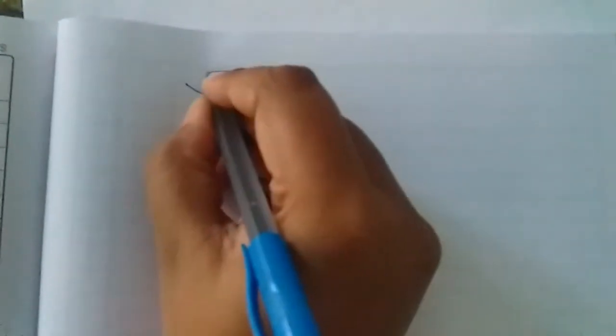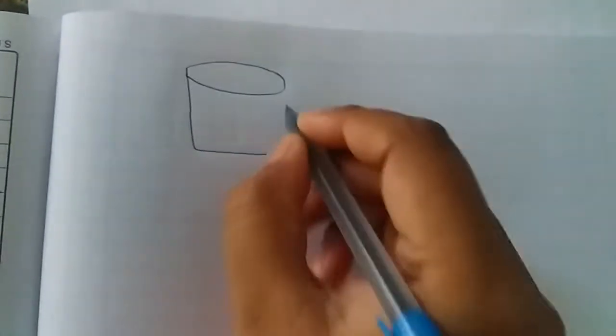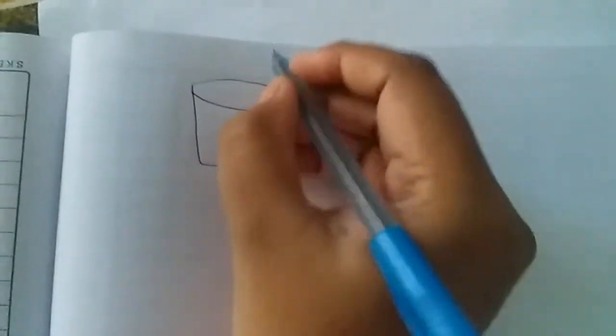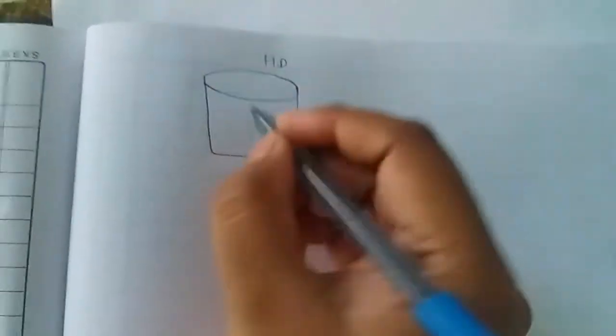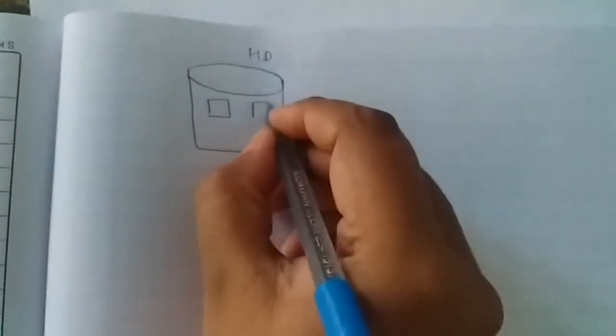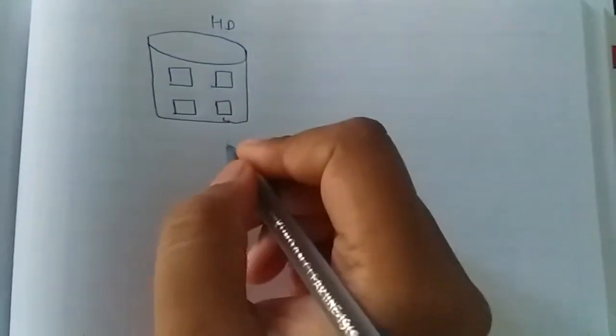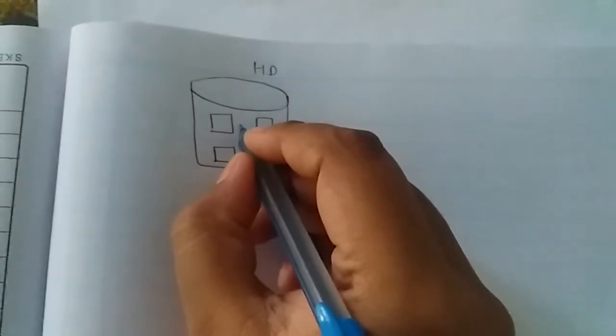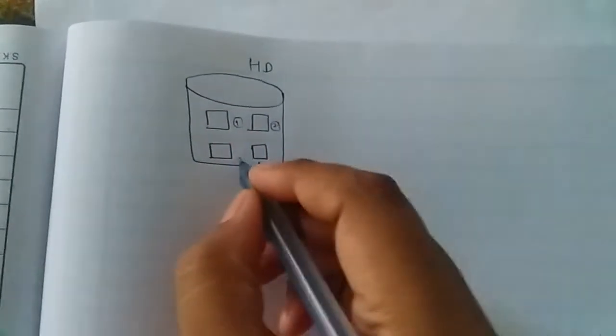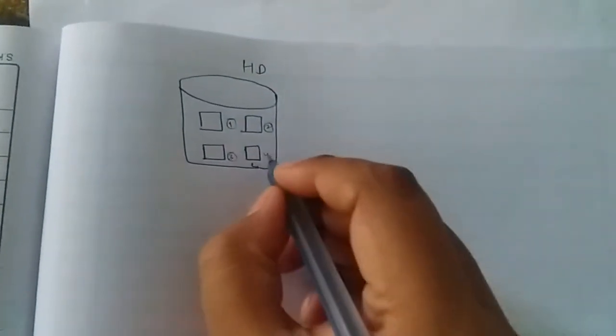If we have a hard disk, this is a hard disk. Hard disk contains different blocks. This is the first block, second block, third block, and fourth block.